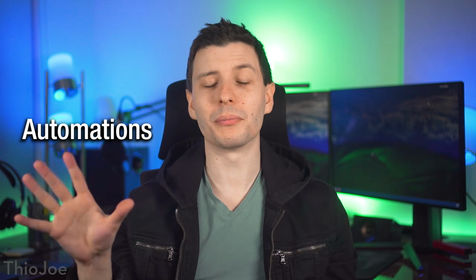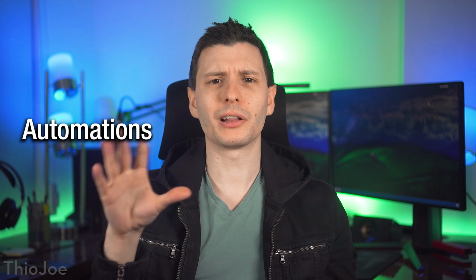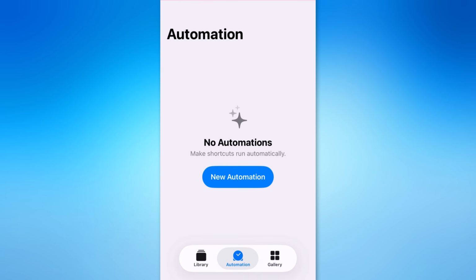Now, next up, let me at least mention some automations. So kind of like shortcuts, these are basically ones that run automatically based on some kind of criteria. I didn't come up with these, but they're still pretty useful.